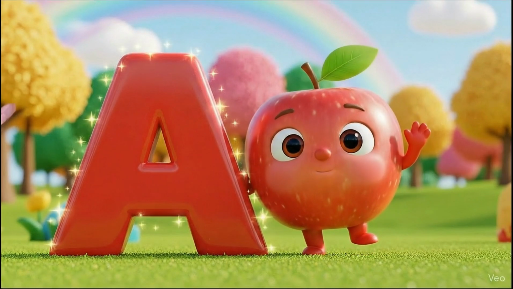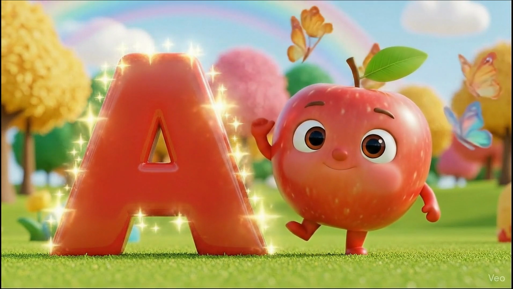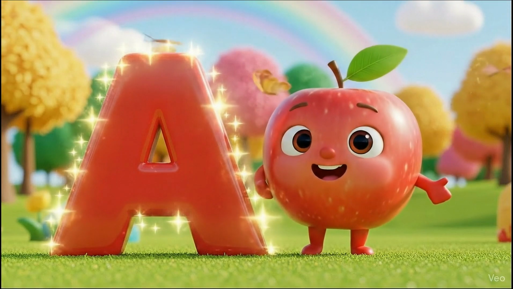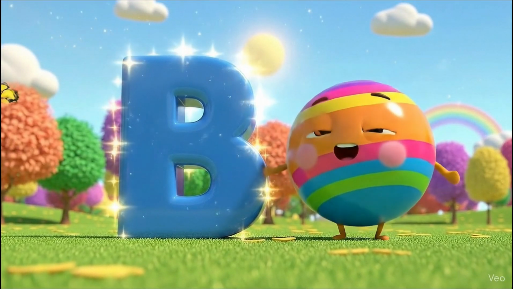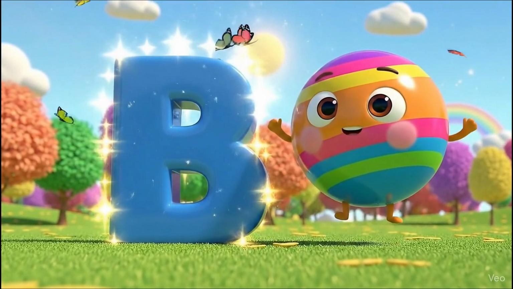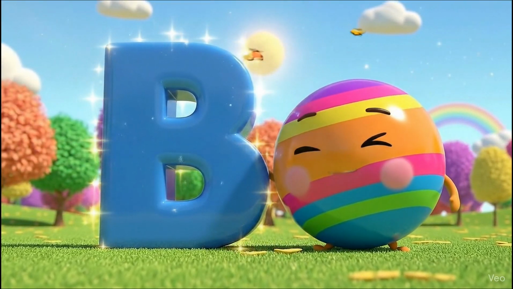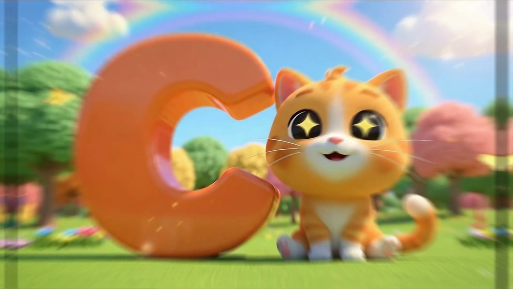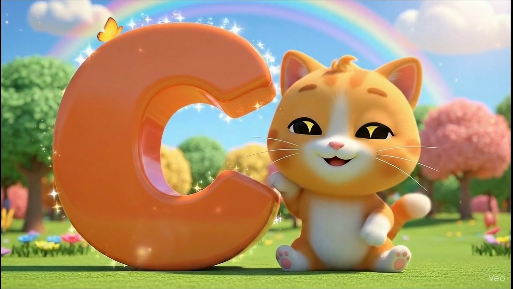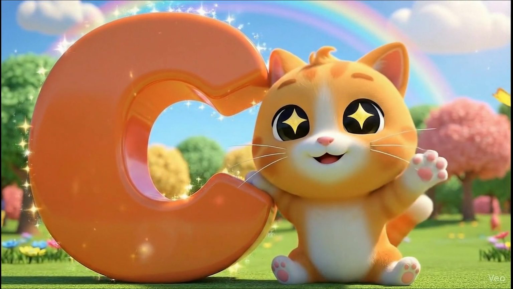A is for apple. Say it with me. Apple. B is for ball. Bounce, bounce. Ball begins with B. C is for cat. Look at the cute little cat.